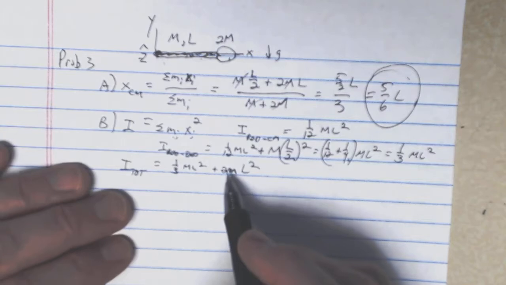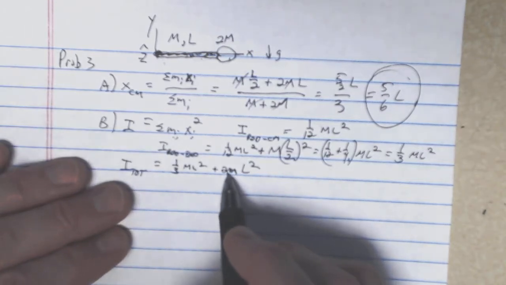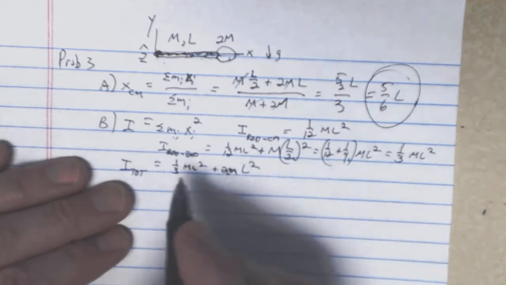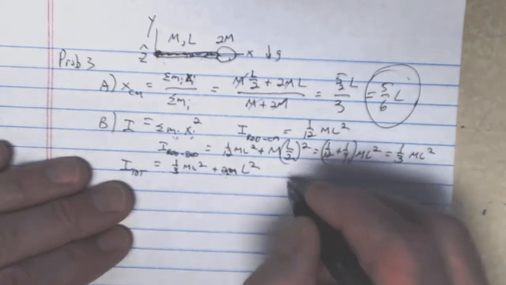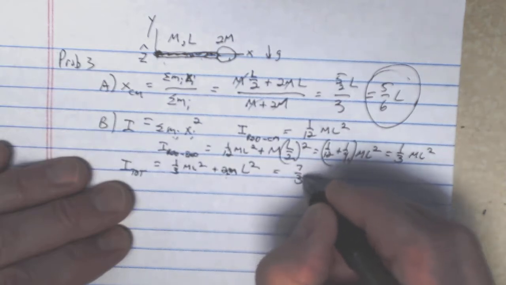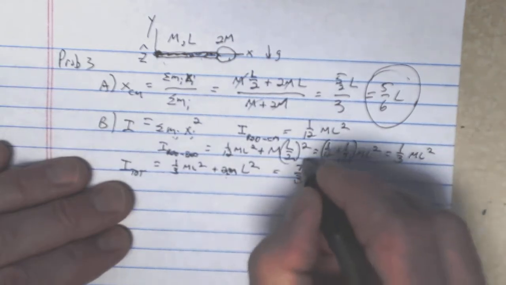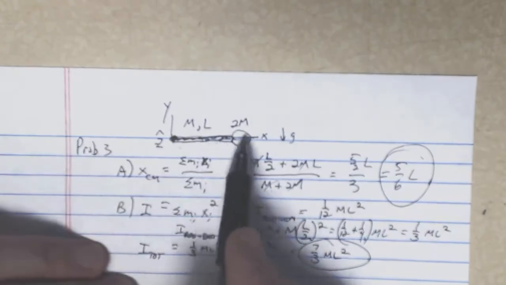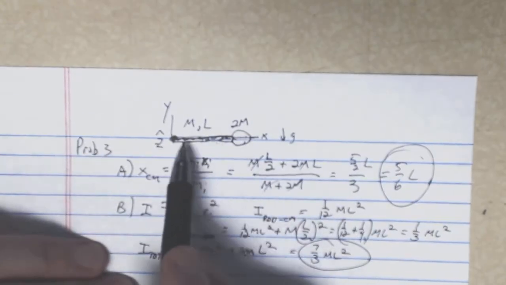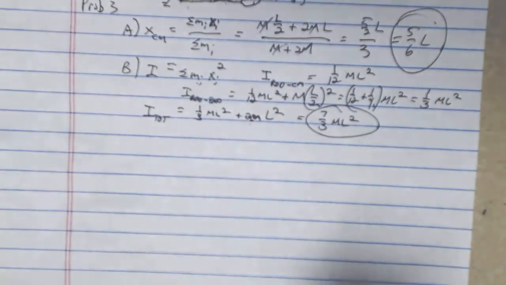And so what we have is, again, just add these fractions. 6 thirds is 2, 6 plus 1 is 7, or 7/3 mL squared is the moment of inertia of this complete system, rod plus particle, about that axis.